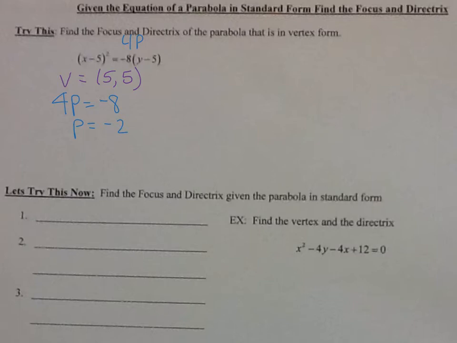So remember, since p is -2, that means I'm going to be going down 2 from my vertex to my focus. All right, so let's draw a little picture here over on the side. So I have (5, 5), and I'm going to be moving up and down from there. So here's x, y, (5, 5). 1, 2, 3, 4, 5. 1, 2, 3, 4, 5. And right there would be my vertex. So I'm going to put a V for vertex.